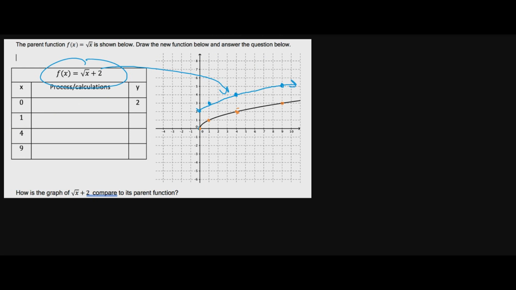Plug in 0 for the x. And we get the square root of 0 plus 2. The square root of 0 is 0 plus 2, which is 2, right? 0 comma 2, which is right there.